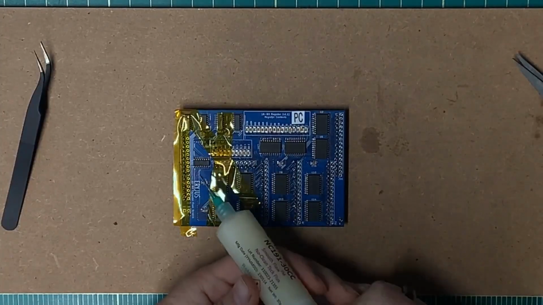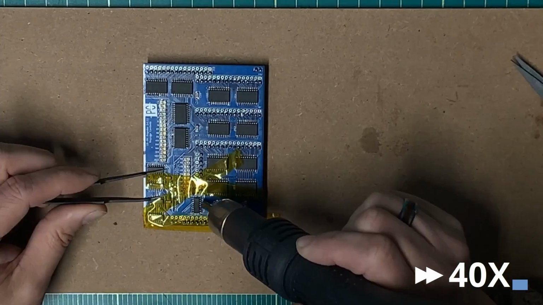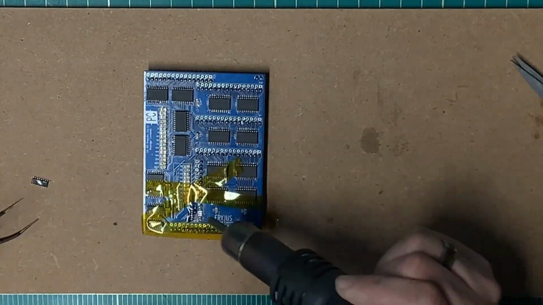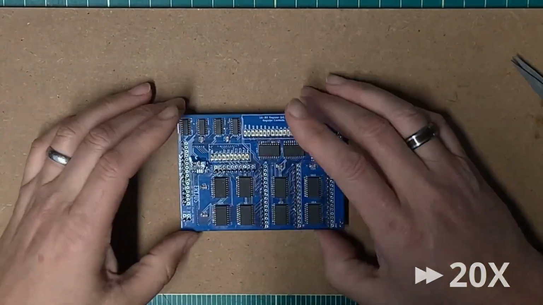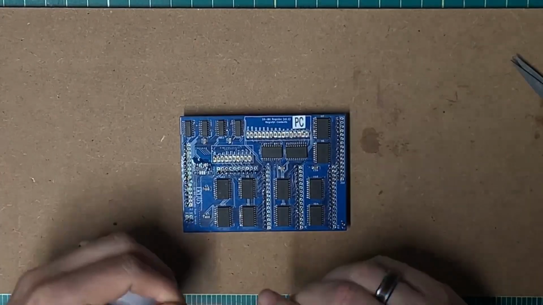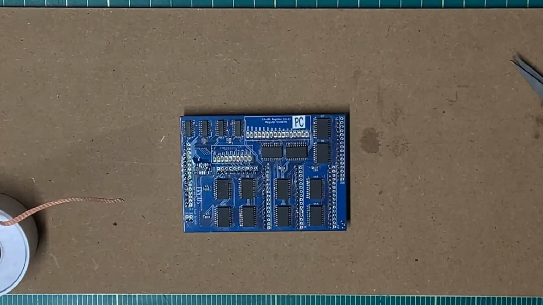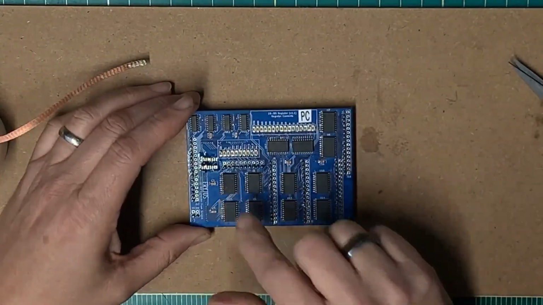I believe the proper protocol is to add flux. Well, that was less than graceful, but I've got it. Okay, I'm going to make an attempt to pull some of this solder off and make sure it's as clean as possible. Okay, let me go clean this up.